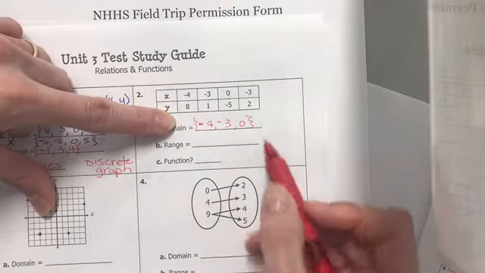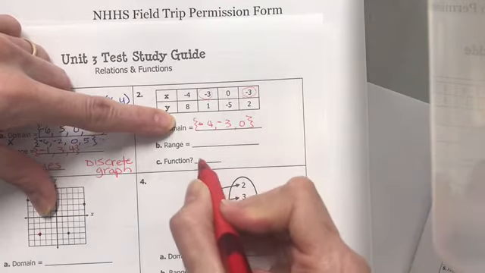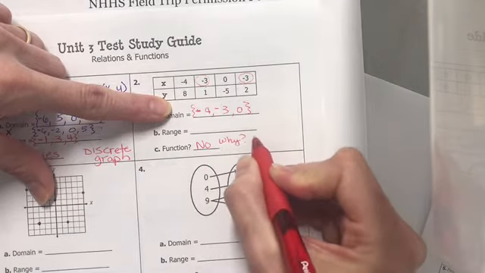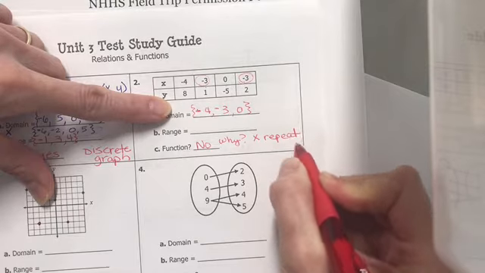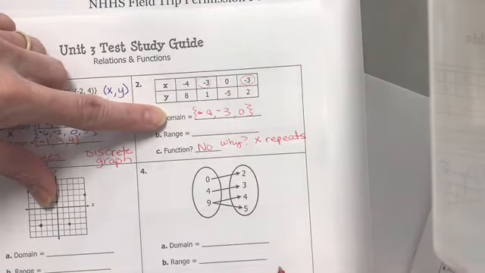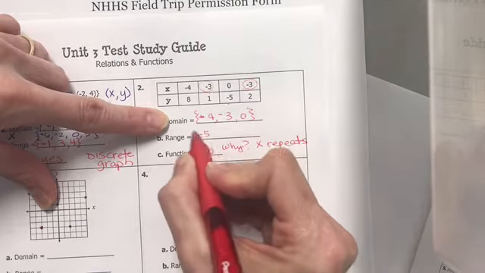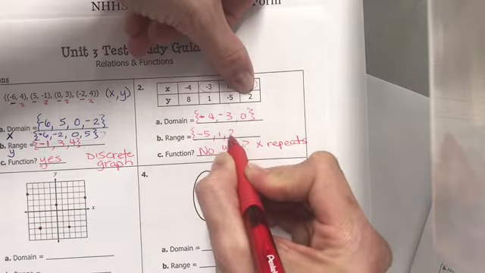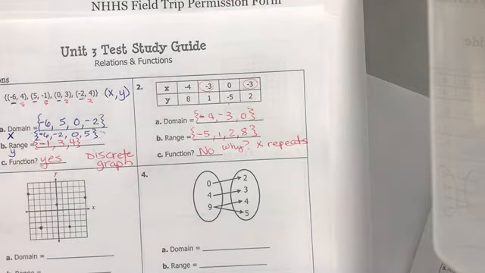I also noticed that since my x repeated, it's not a function. So no. Why? Because x repeats. Okay. Range from least to greatest: -5, then it goes 1, 2, and 8. Okay?